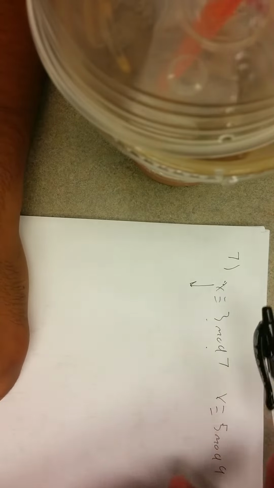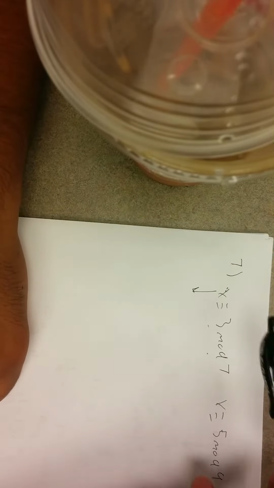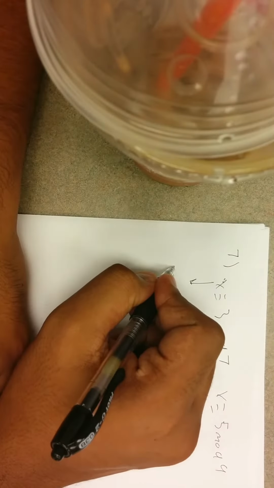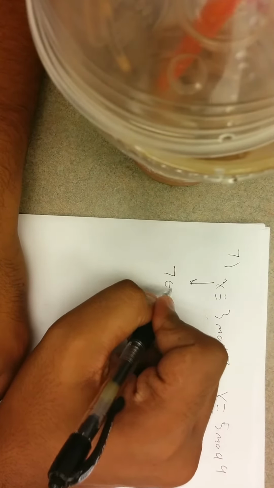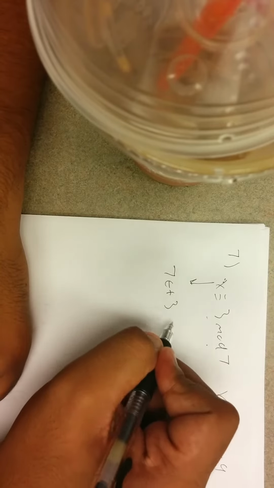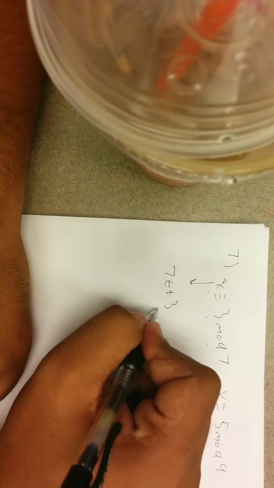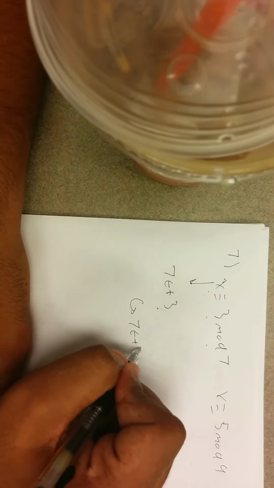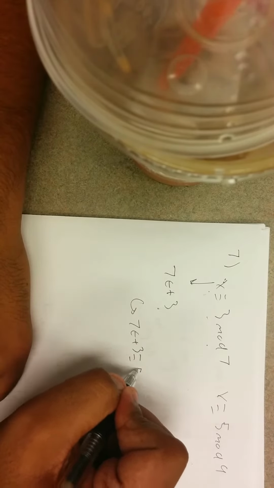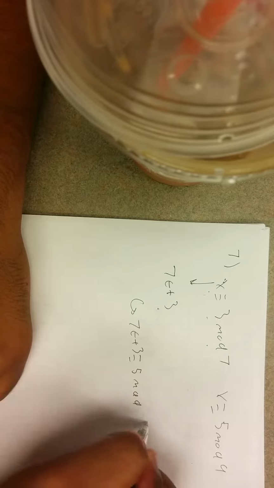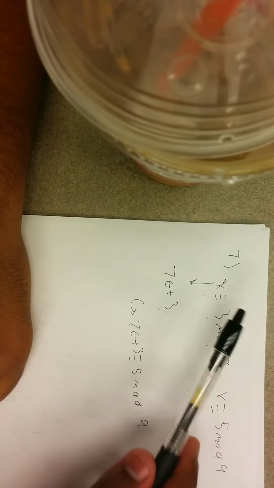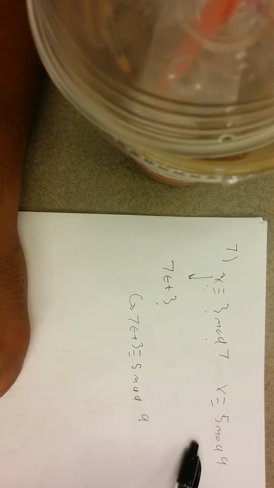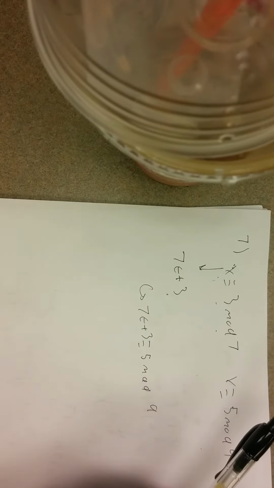So remember that for 3 mod 7, think of base cases that work. So like 10, 17, 24. What's going on? I'm increasing by 7, right? So you can think of it as that slope. So I can represent this as 7t plus 3. So if that's a solution for x, that also must satisfy this. So really, I can say that 7t plus 3 is congruent to 5 mod 9. All I did was derive a solution for this and plug it into the second modular equation.